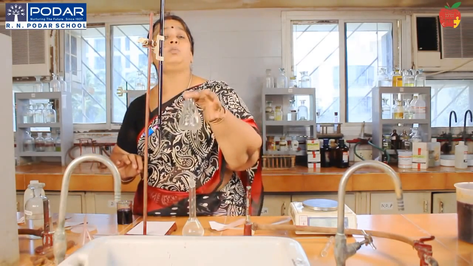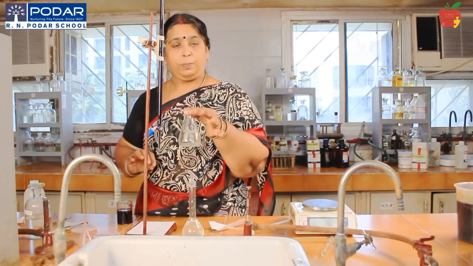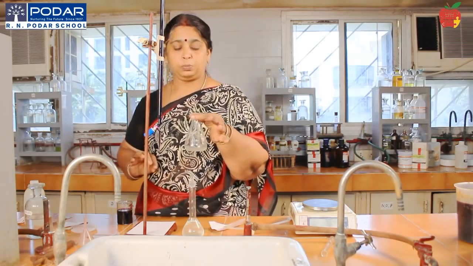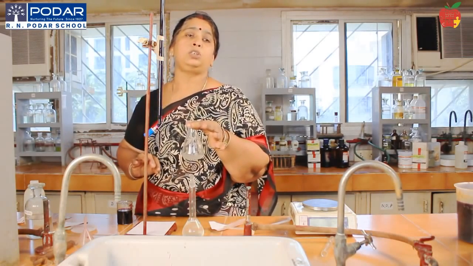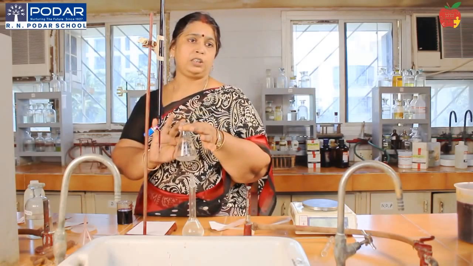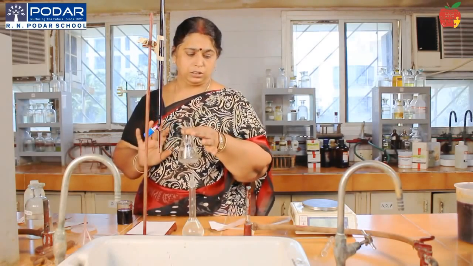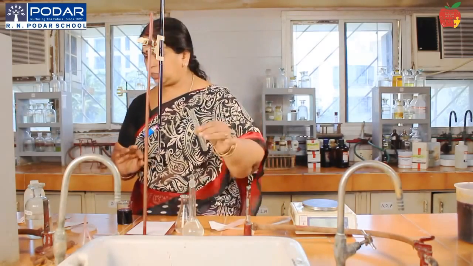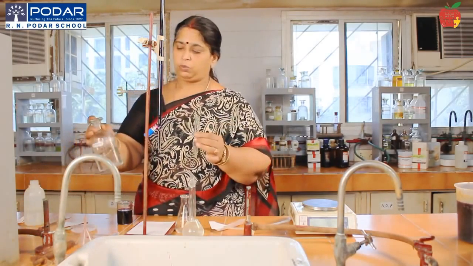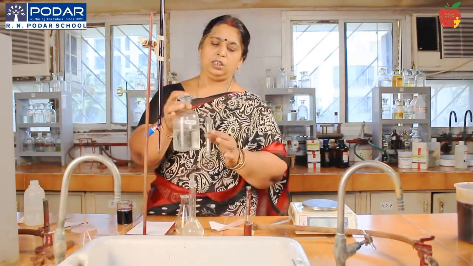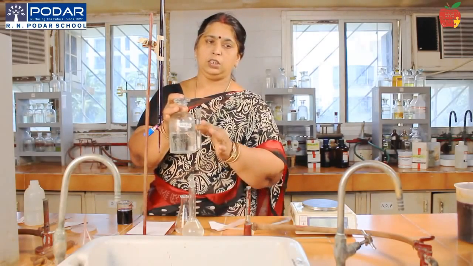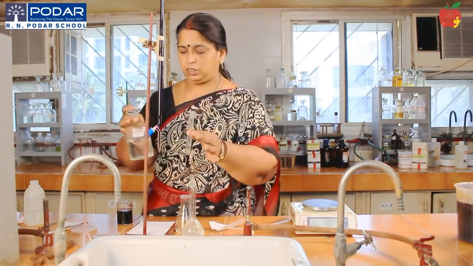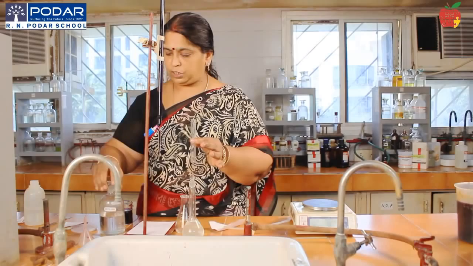Now we have the Mohr's salt solution pipetted out, 10 ml. What am I supposed to do now? Add 1 test tube of dilute sulfuric acid to make the medium acidic. So I will add 10 ml, which is approximately 1 test tube.